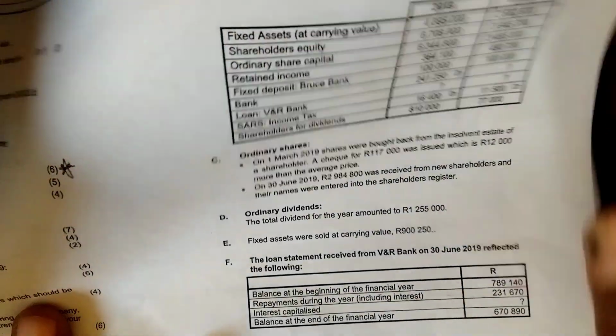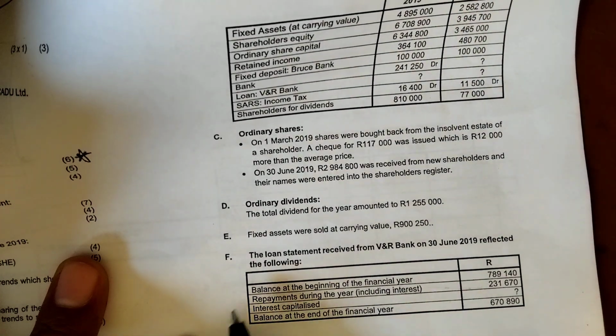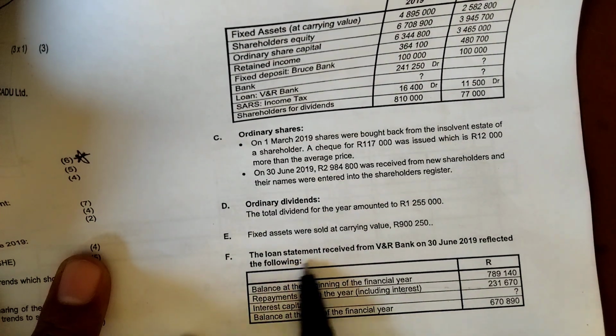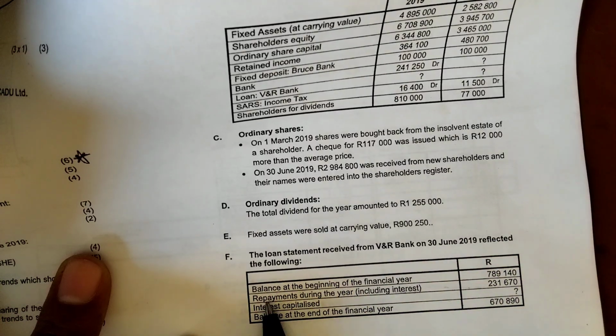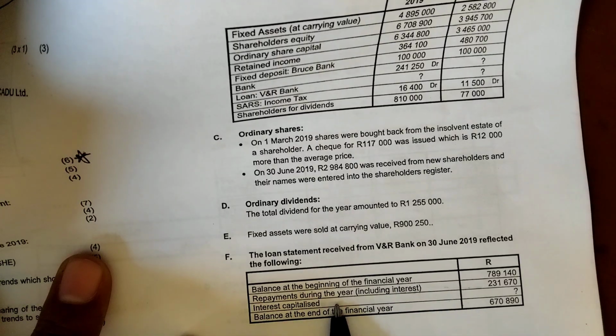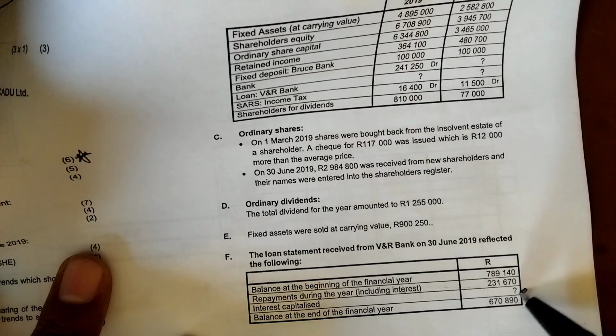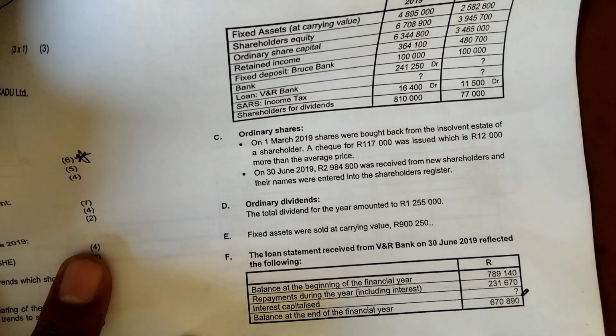Your interest expense is provided in adjustment number F. It says here that the loan statement received from V&R Bank on 30 June reflected the following: balance at the beginning, repayments, interest capitalized, and balance at the end. This figure is the one that we need in order to adjust our net profit, to get operating profit before changes in working capital.